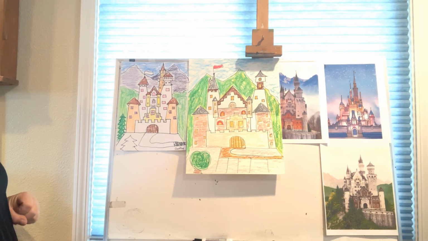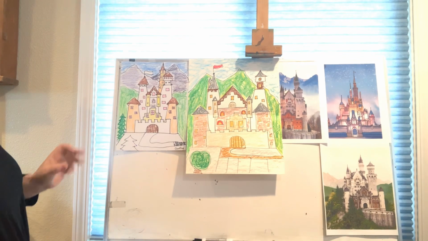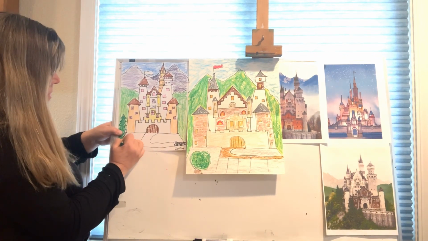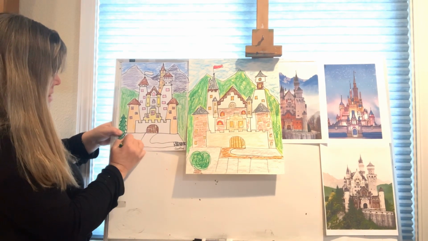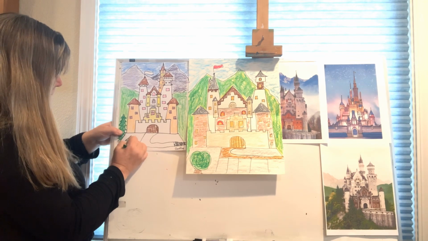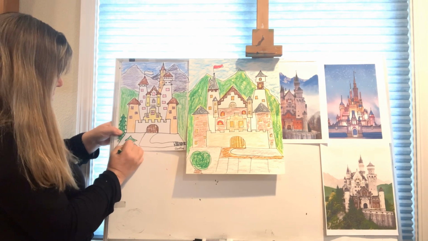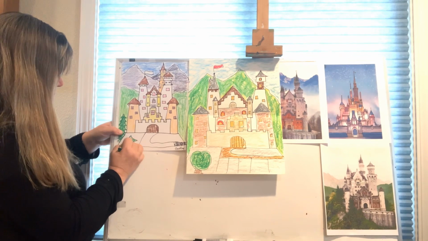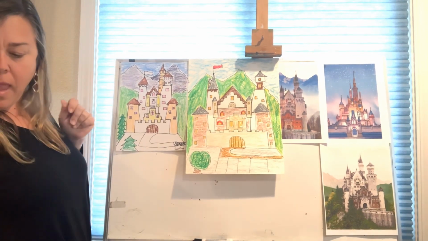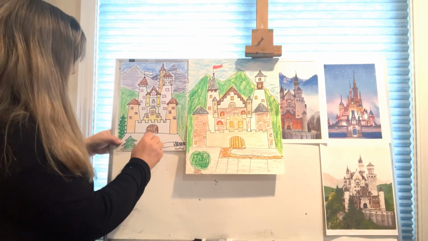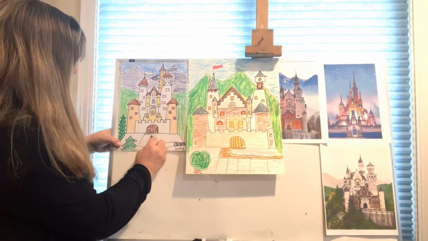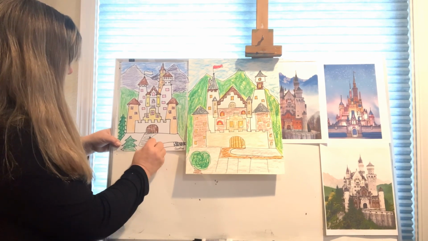Okay, and then, oops, I forgot my tree down here. So I'm going to go down here and finish my tree. And then I'm going to put just a little black in my road here.